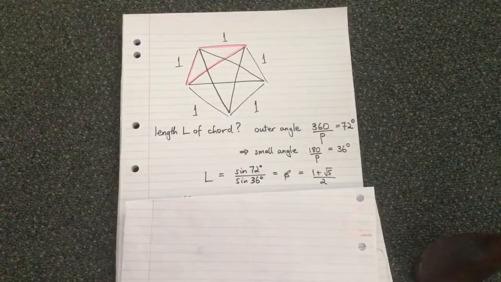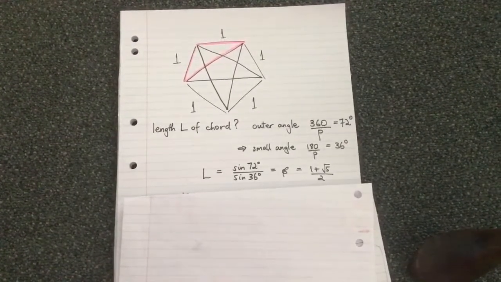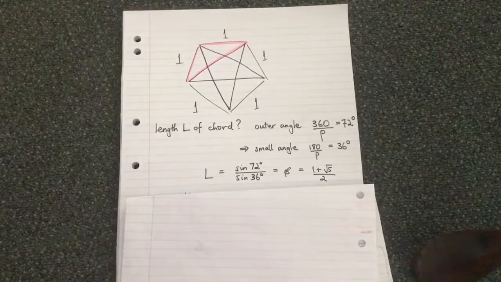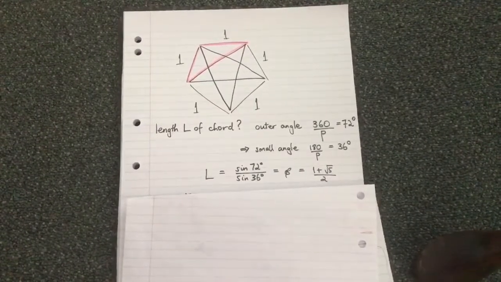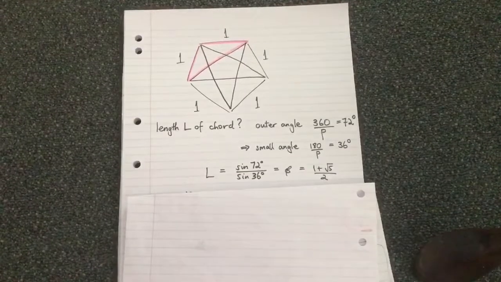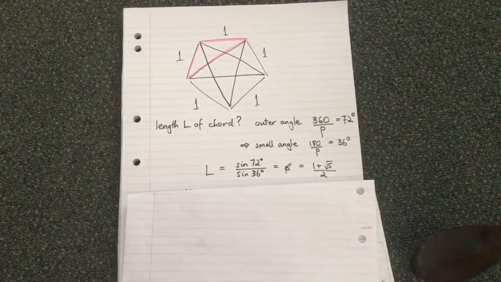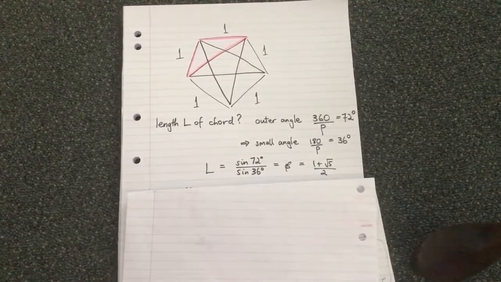Today we're going to look at two special numbers, starting with the golden ratio. So we start with the 5-gon. Let us remember how we compute chords and lengths of chords. The outer angle, meaning outside the pentagon, is governed by 360 divided by 5, so P equals 5, and that is 72 degrees. So the large angle inside the pentagon is 180 minus 72, which is 108 degrees.